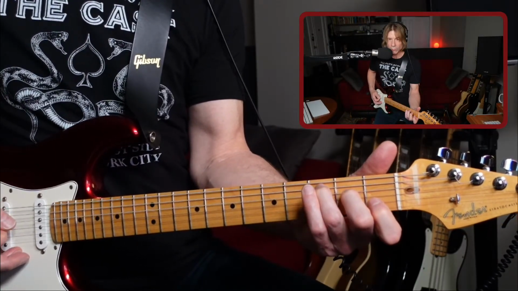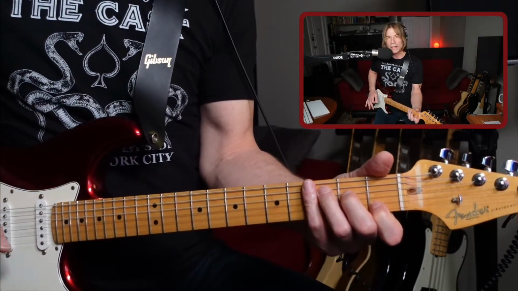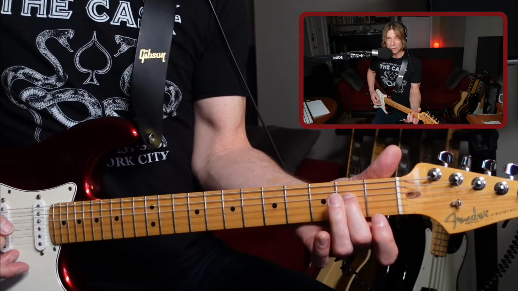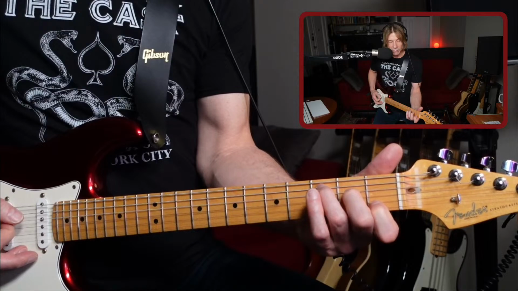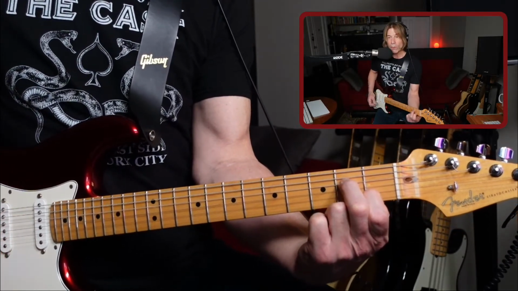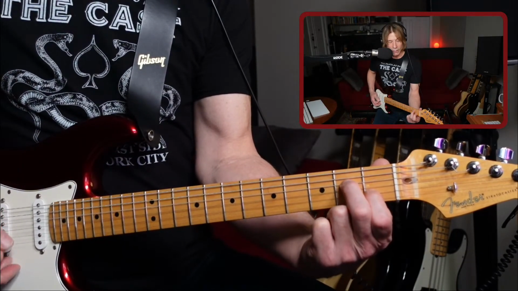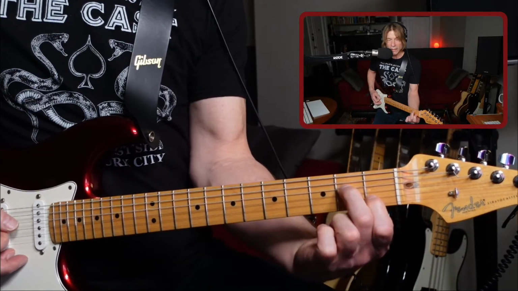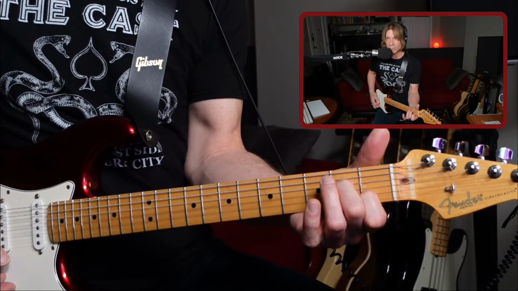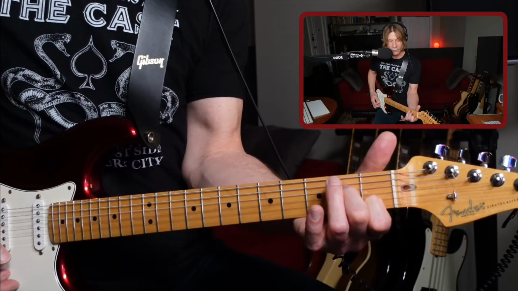Right? 1, 3, 5. First inversion will be a 3 on the bottom. So instead of the 1 being on the bottom, let's put the third on the bottom. You can actually just take your finger off. I'm not shooting you a bird. Take that finger and play it here. That would be, sorry, I'm getting so excited here, a first inversion. If I just took this finger off and started here on the E, that's a first inversion right there, because the lowest note is the third. So that's a C chord, but I'm starting on the E.